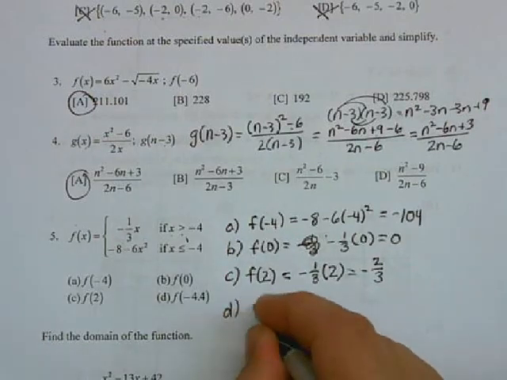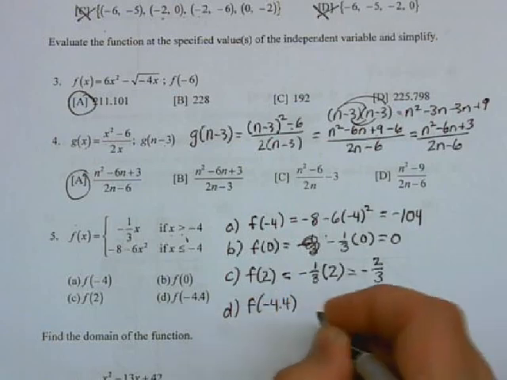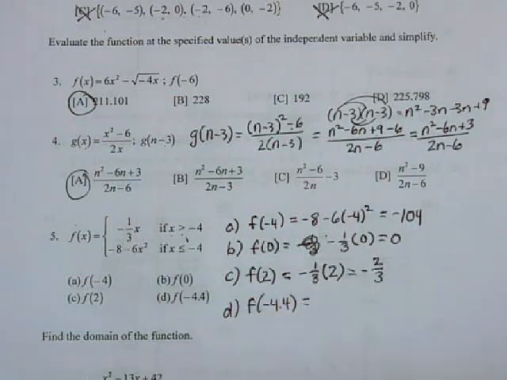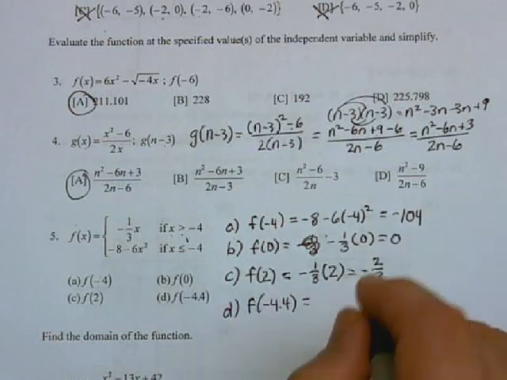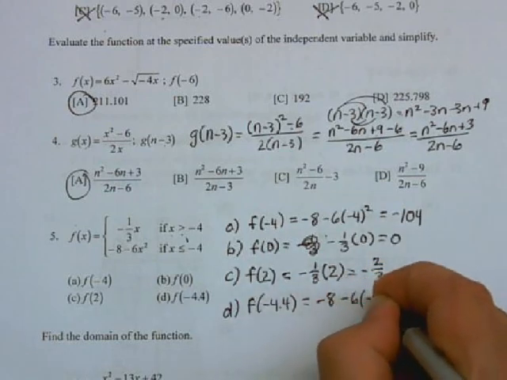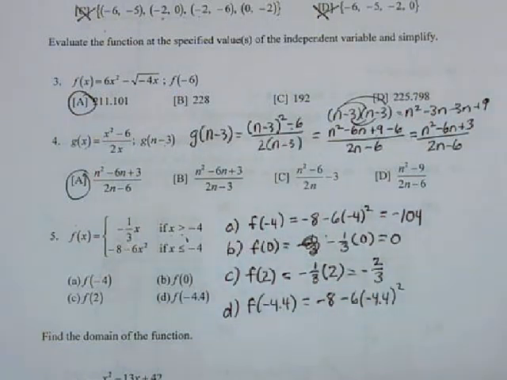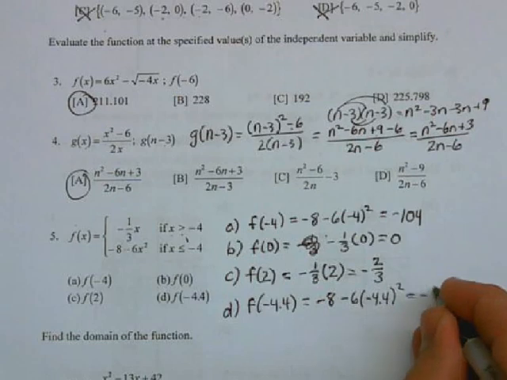And then for the last one, D, we need to evaluate f of -4.4. This time we're going to use the bottom equation because -4.4 is less than -4. So we get -8 minus 6 times -4.4 squared. And the answer I get is -124 and 1600ths.